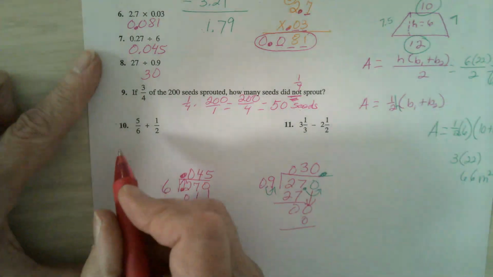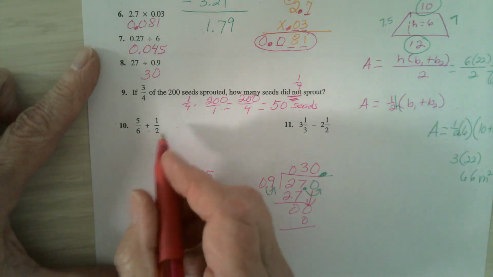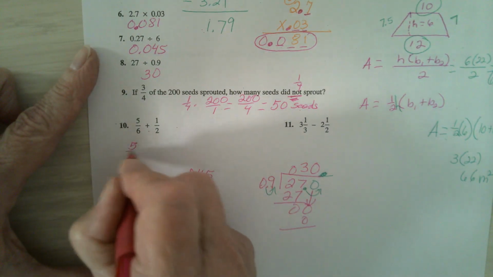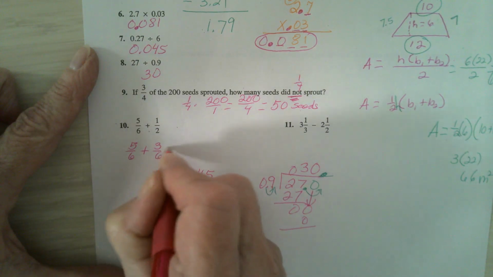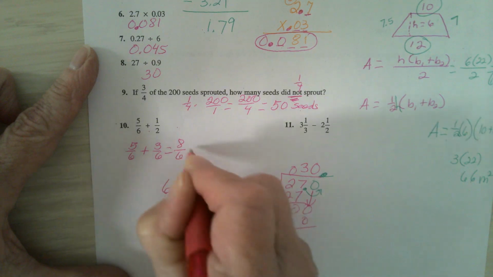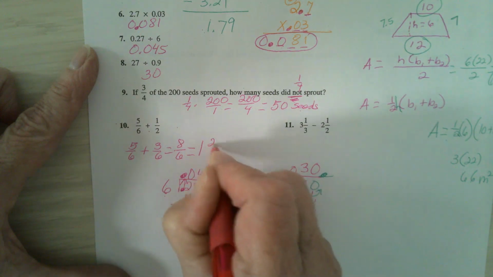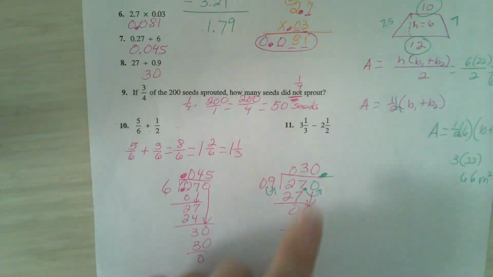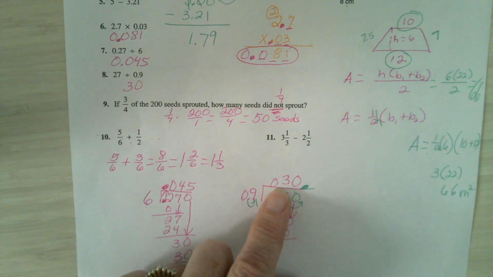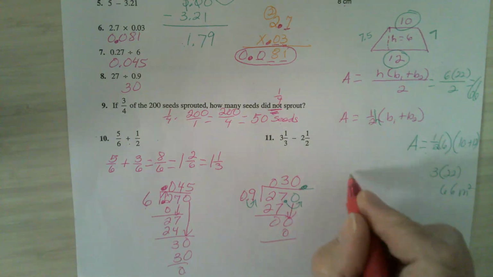Common denominator, because we're adding, it's going to be a 6. 5/6 plus another name for 1/2 will be 3/6. That equals 8/6, which is 1 2/6, or 1 1/3. And the last problem for this one, we're not leaving till we get this done.